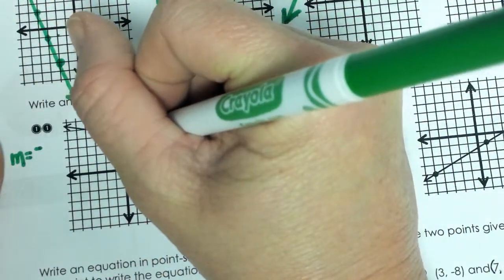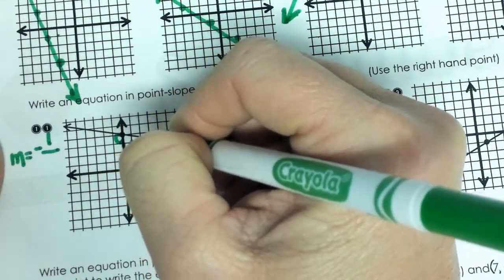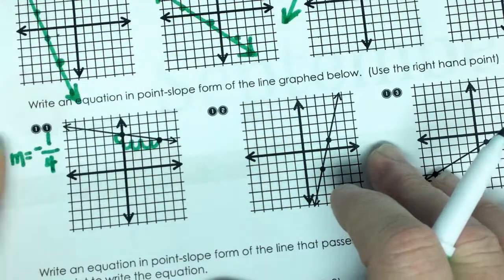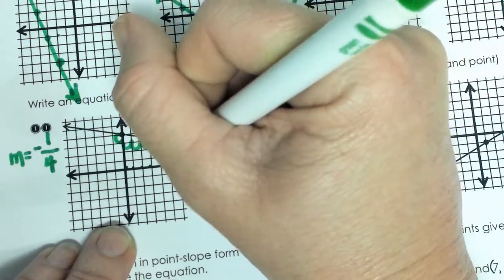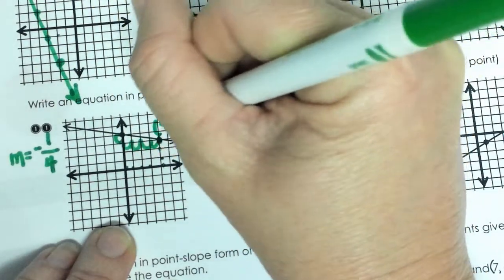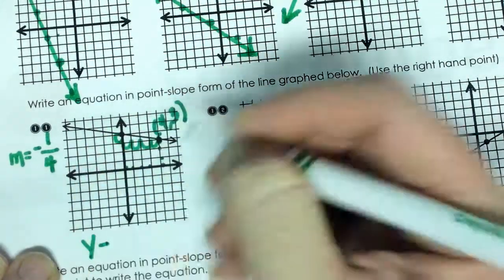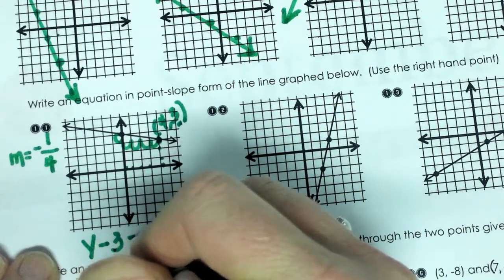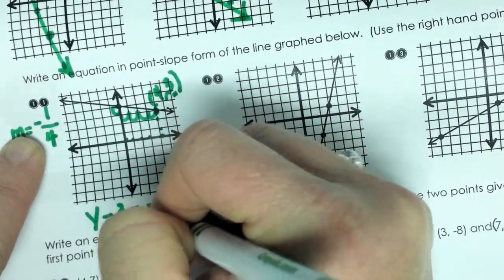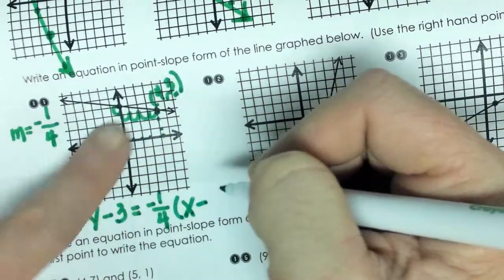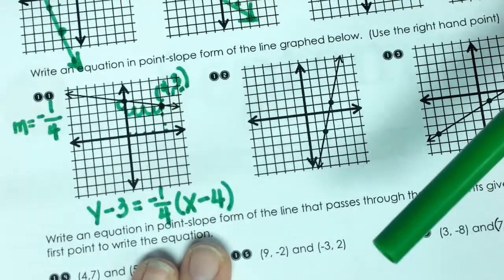So first I can see it's going down 1. So that's going to be 1 over 1, 2, 3, 4. So negative 1 over 4. And then this point right here is 1, 2, 3, 4. So this is (0, 3)... that's what I'm going to use to write my equation. So then I would have y minus my y value, which is 3, equals, here's my slope, negative 1 over 4 times x minus my x value, which is 4, and there's my equation.